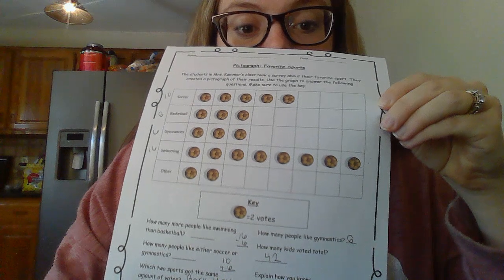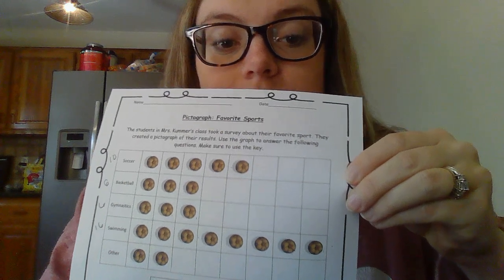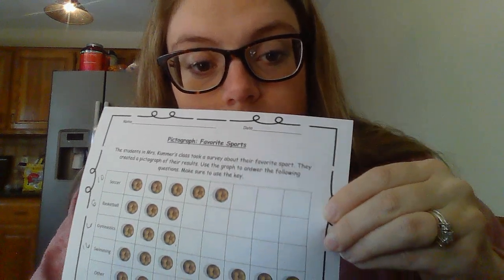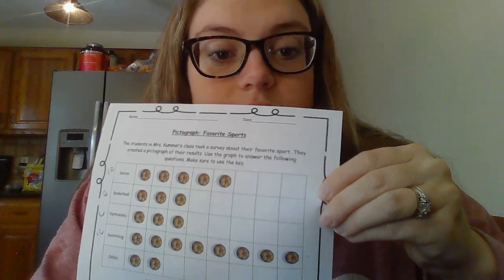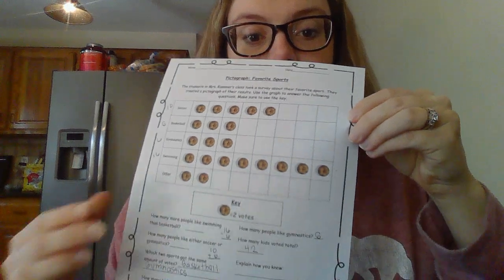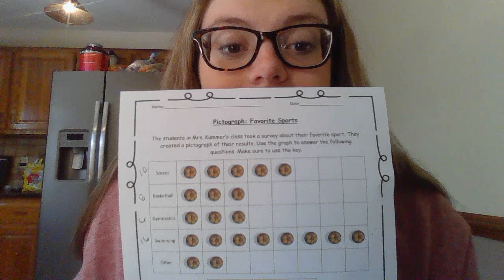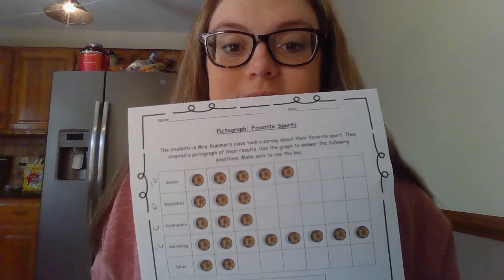The next question says, which two sports have the same? So if you look, it's pretty easy. The two pictures that have the same number of balls would be basketball and gymnastics. They both have 3 pictures, which is really 6 and 6. And the last question at the bottom says, how many kids voted for either basketball or gymnastics? So again, that's both. Basketball had 6, gymnastics had 6. So you would add 6 plus 6, and I'll let you guys solve that for your practice.